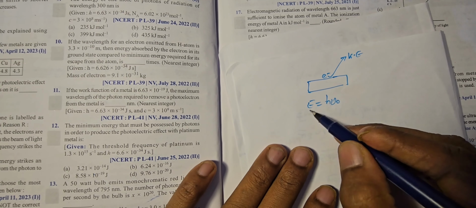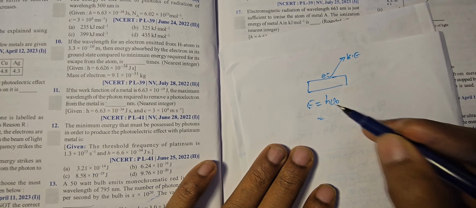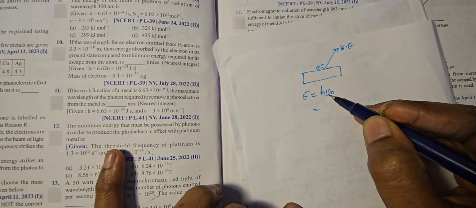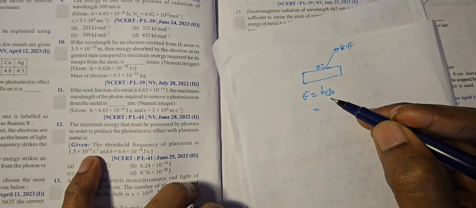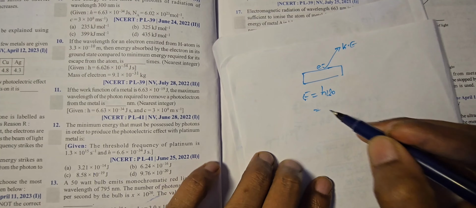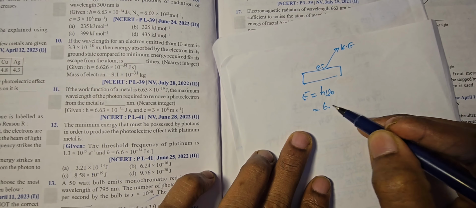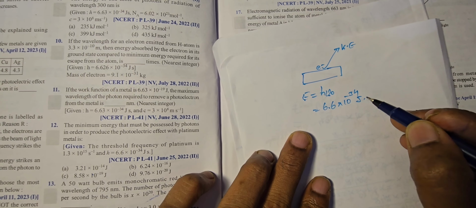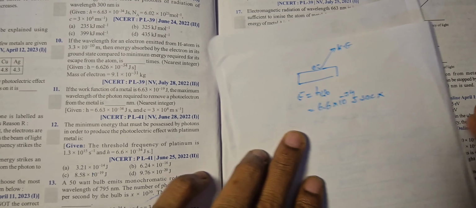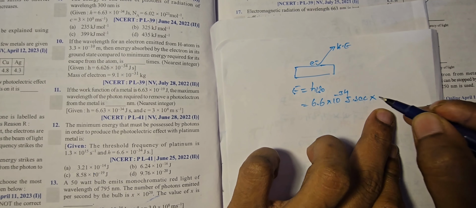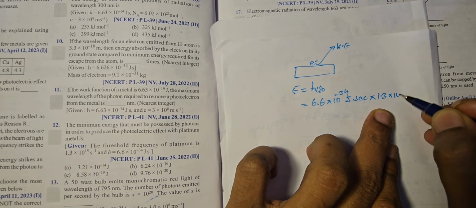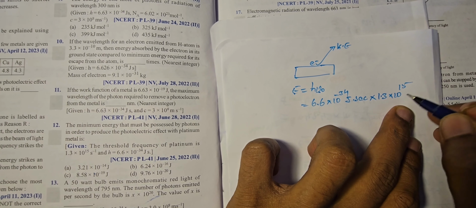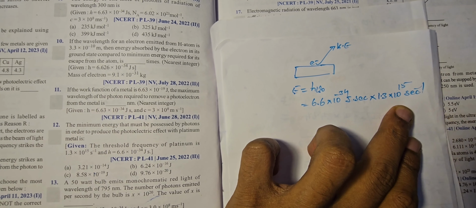Threshold frequency is given as 1.3 into 10 power 15 second inverse, and h value is 6.6 into 10 power minus 34 joule seconds.